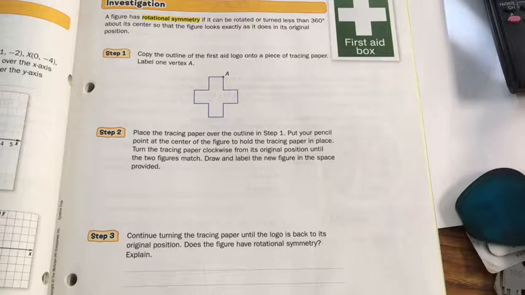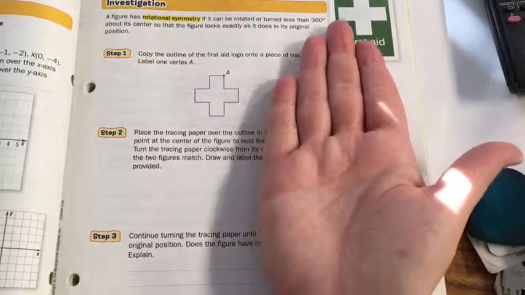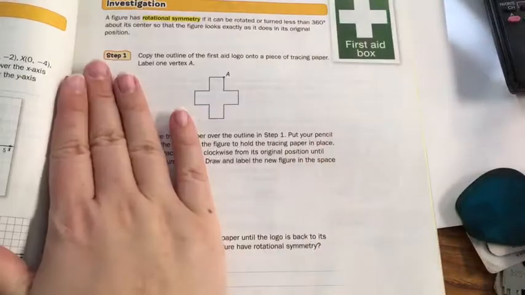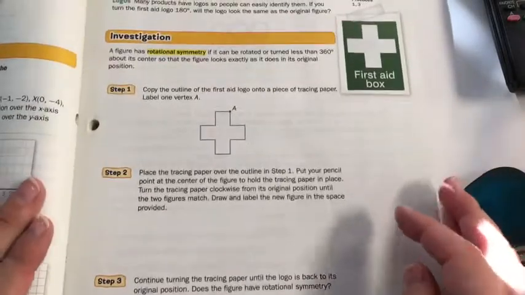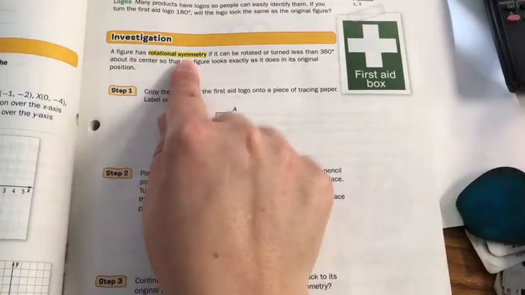So last time we learned about reflecting, right? We had a line that we reflected across. We have another fancy word today. This is on the Inquiry Lab on page 473. We're talking about rotational symmetry.